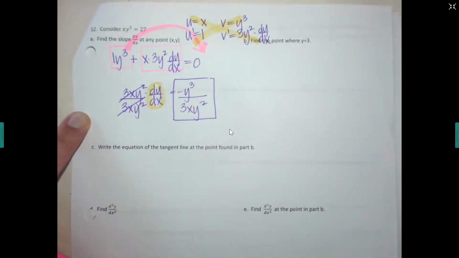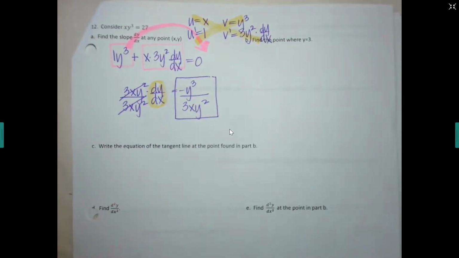So dy dx equals negative y cubed over 3xy squared. Okay.